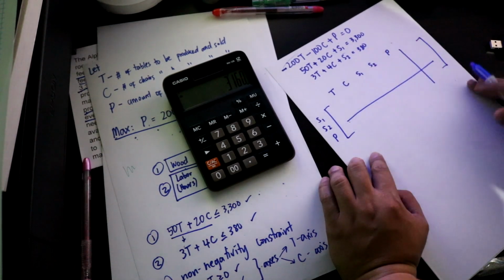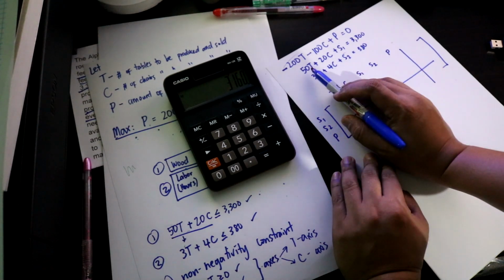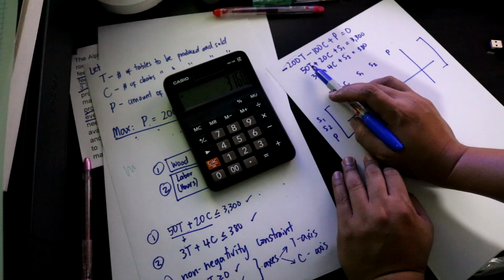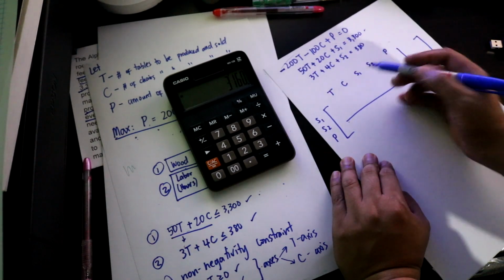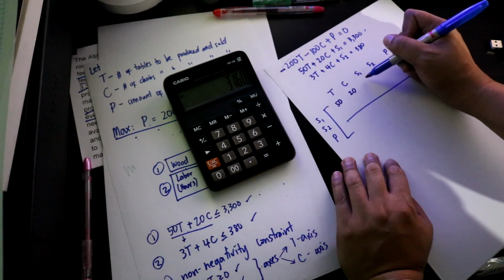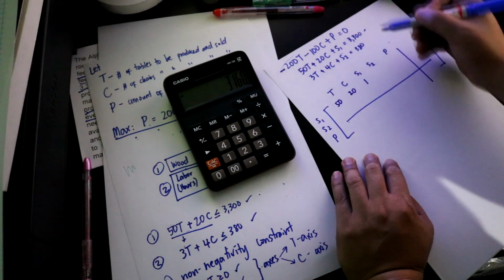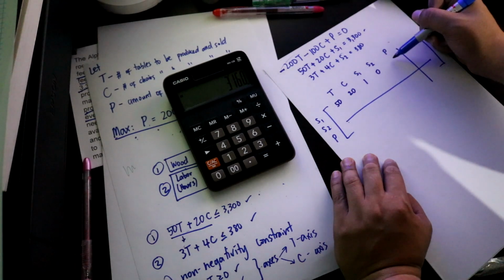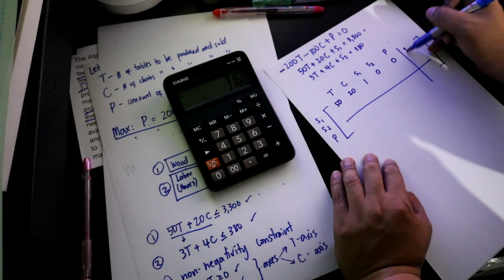So, we just copy the numerical coefficients. Starting with the first constraint, this is 50, this is 20, this is 1. We have no S2 here in this constraint, so 0. We also have no P, 0, and 3,300.